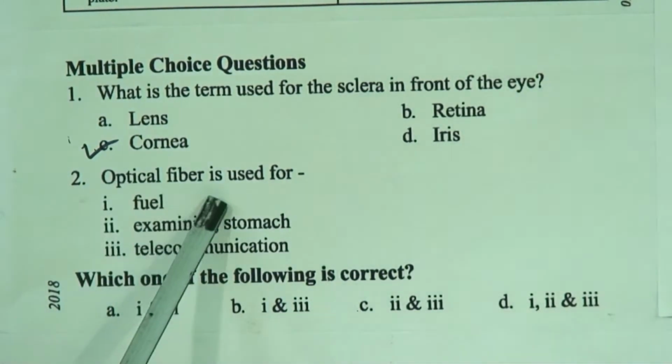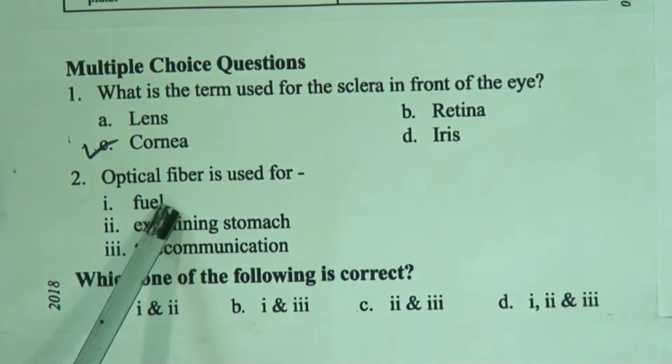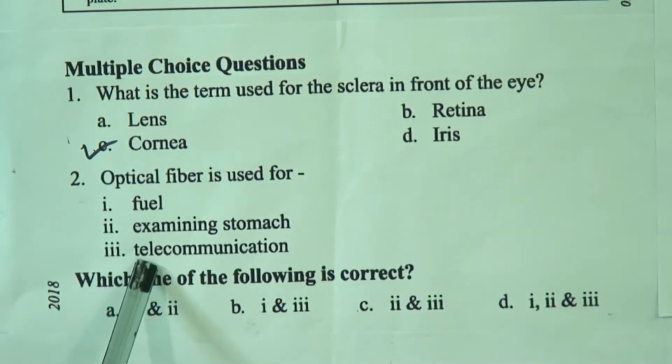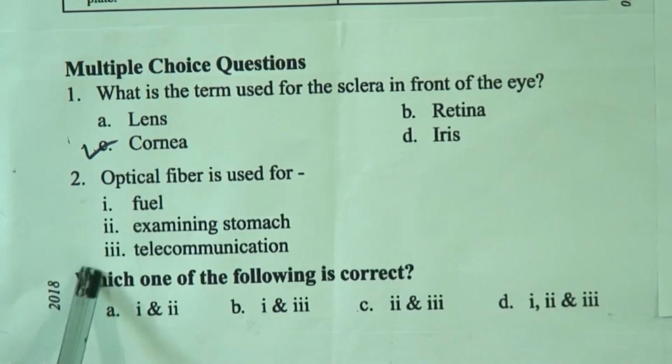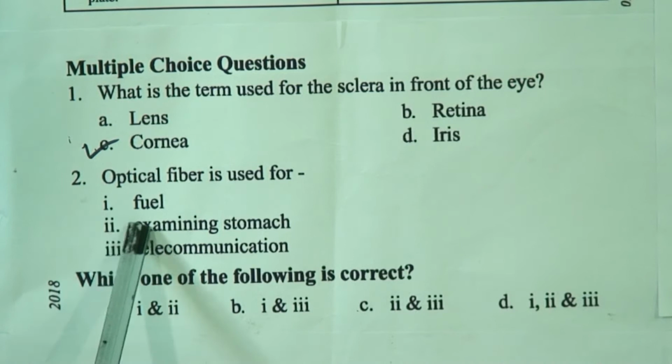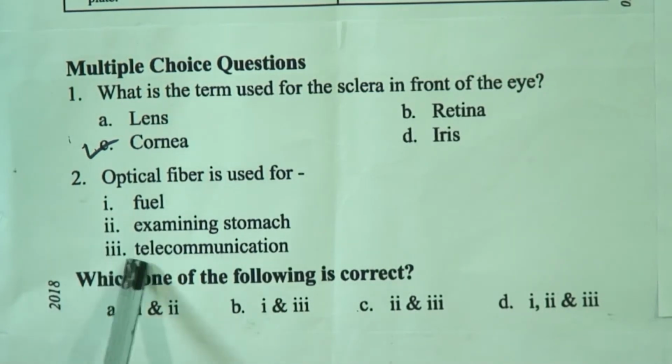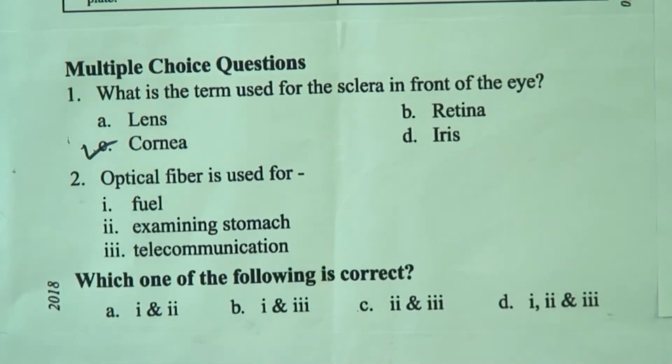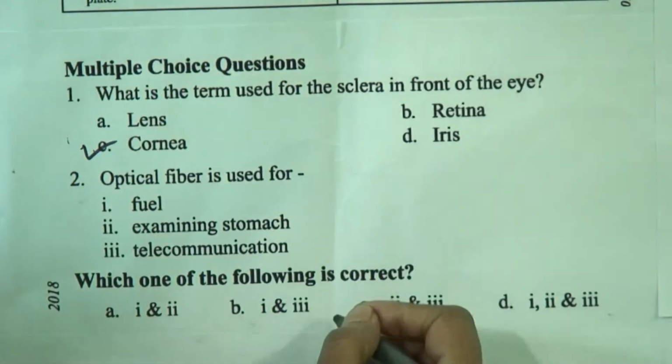Second one, optical fiber is used for: 1. fuel, 2. examining the stomach, 3. telecommunication. Dear students, we have discussed optical fiber, that it is used to examine the stomach and also in telecommunication. That means the answer will be C, 2 and 3.